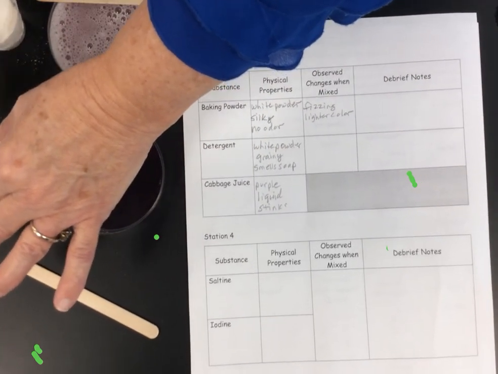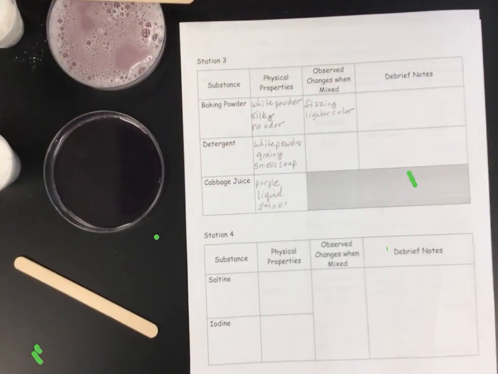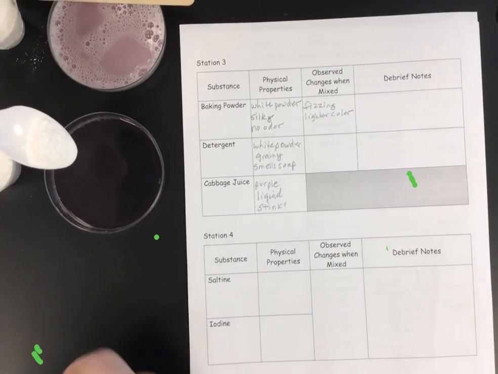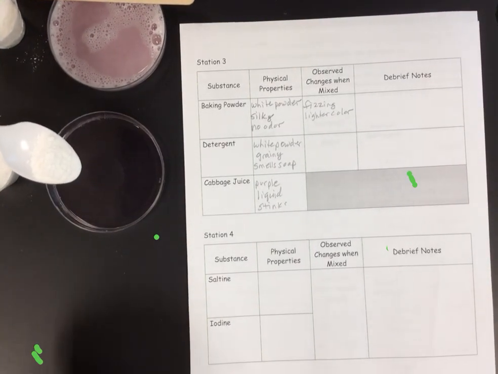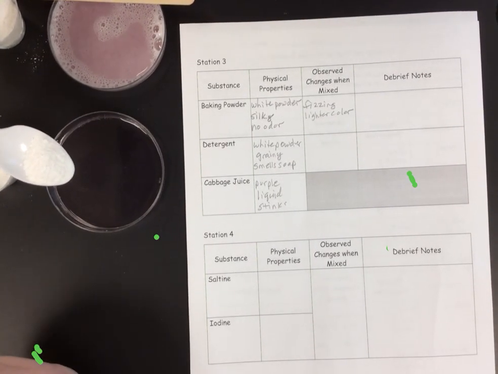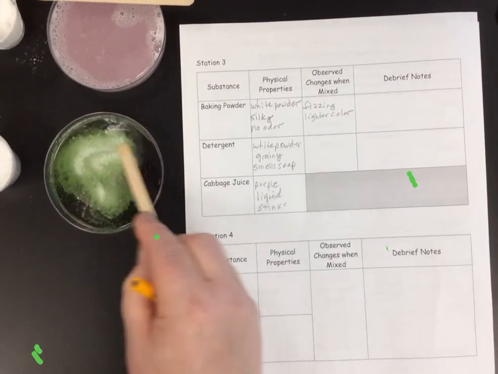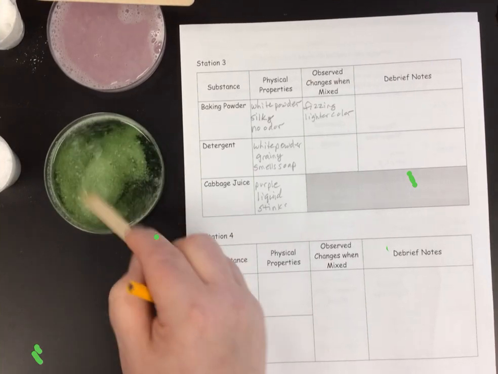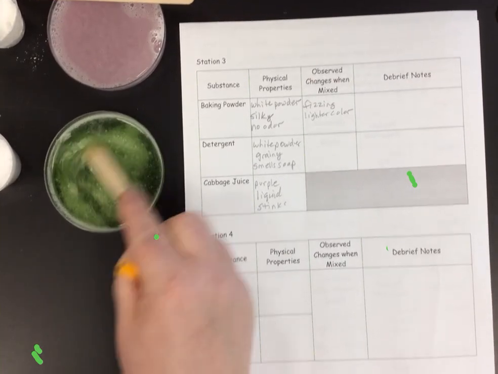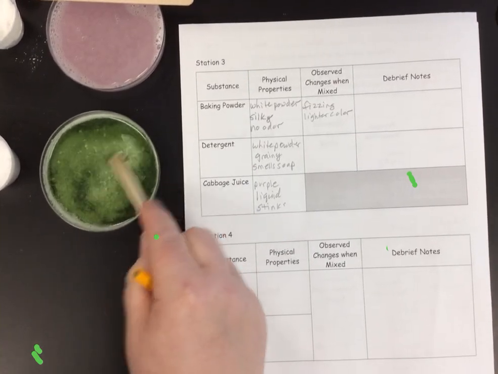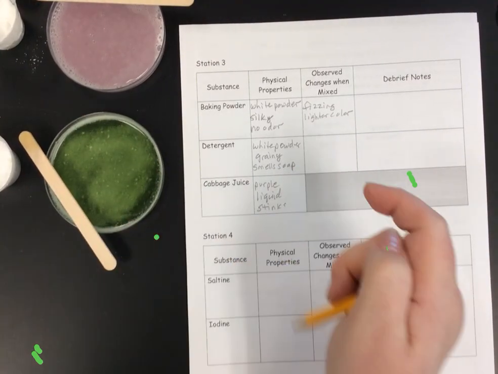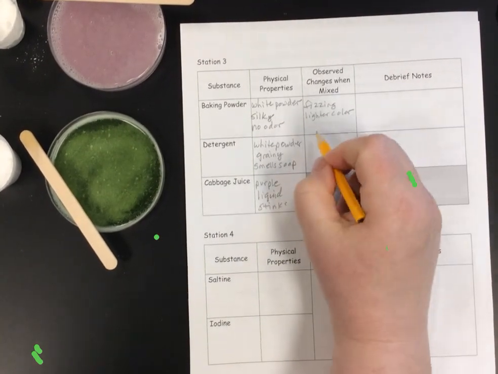Now we're going to do the detergent. Again, half a spoonful. This one you almost don't have to mix up. You're going to see it right away. Look at that. Wow. Wait a minute. It was purple. Now it's green? That's so cool. I did not expect that to turn green. Isn't that amazing?